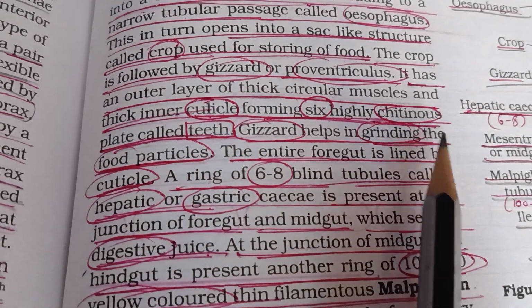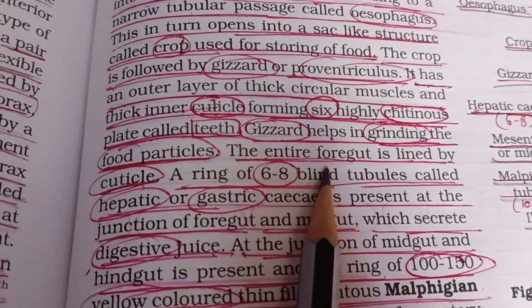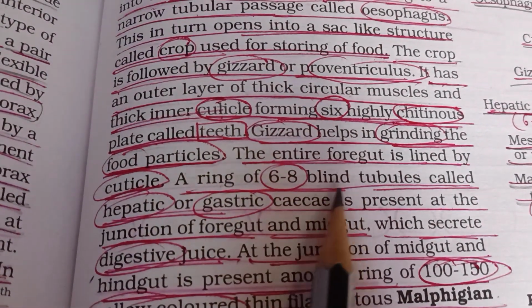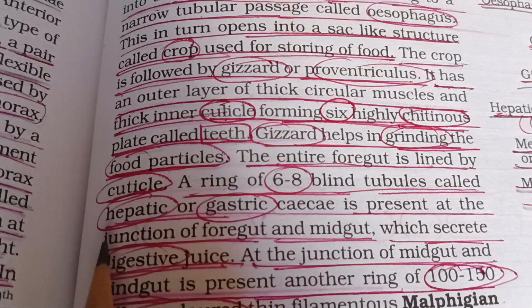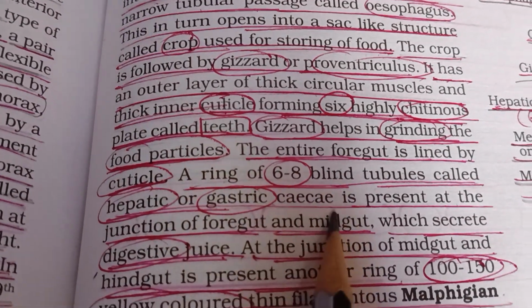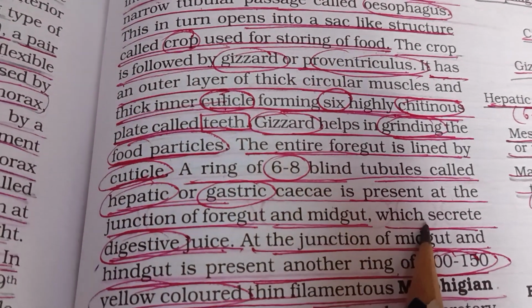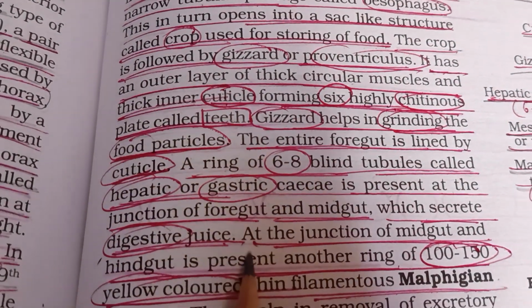Gizzard helps in grinding the food particles. The entire foregut is lined by cuticle. A ring of 6 to 8 blind tubules called hepatic or gastric caeca is present at the junction of foregut and midgut, which secrete the digestive juice.